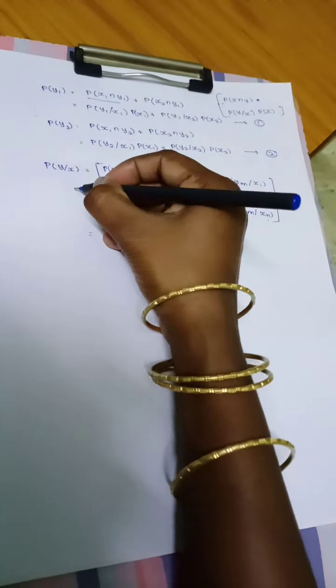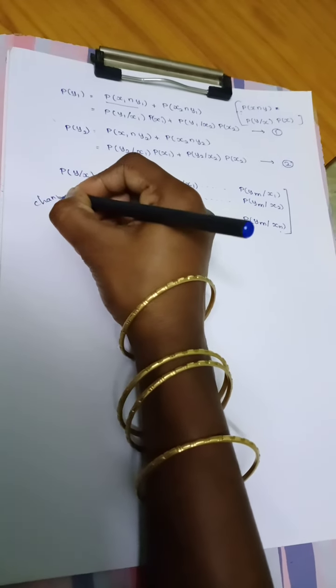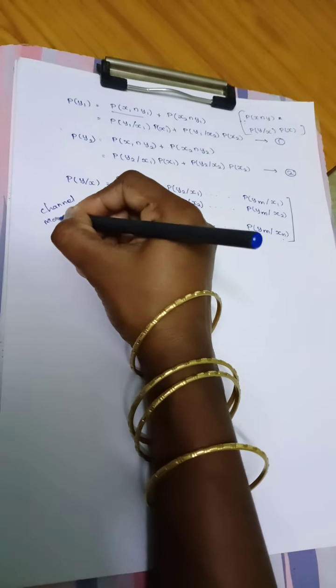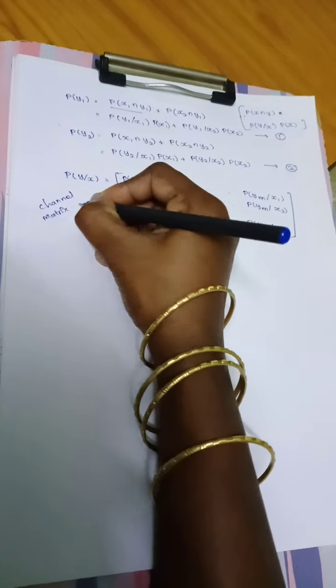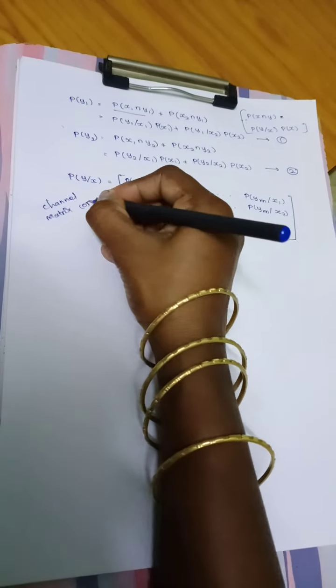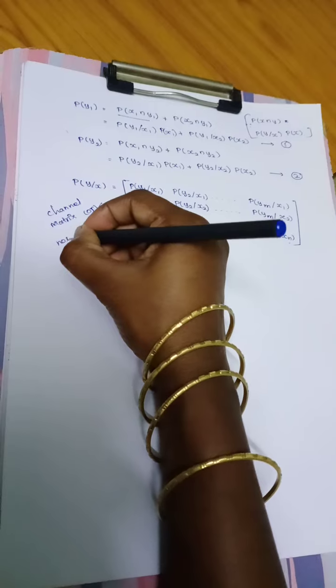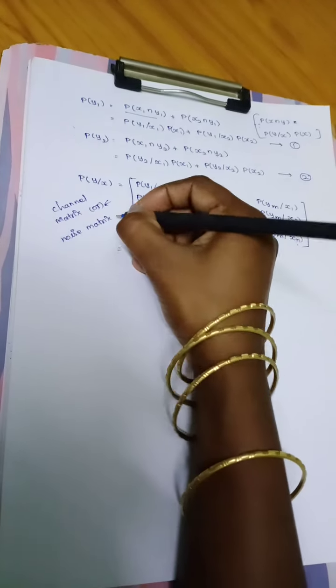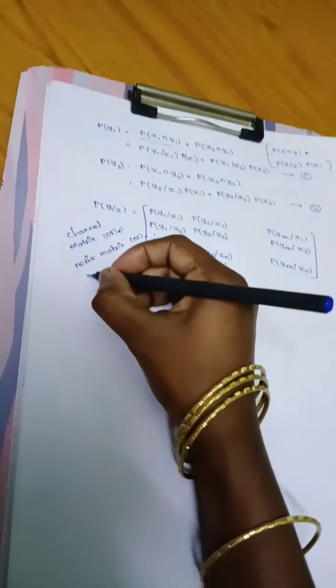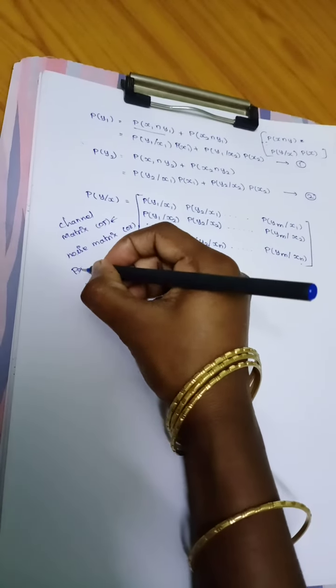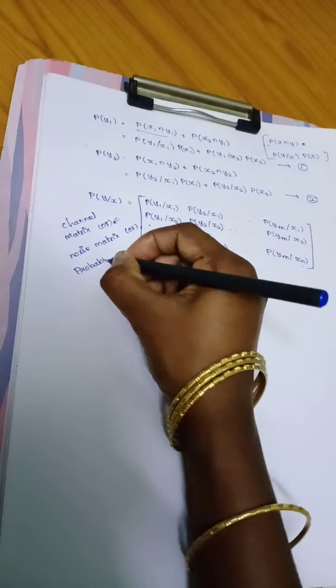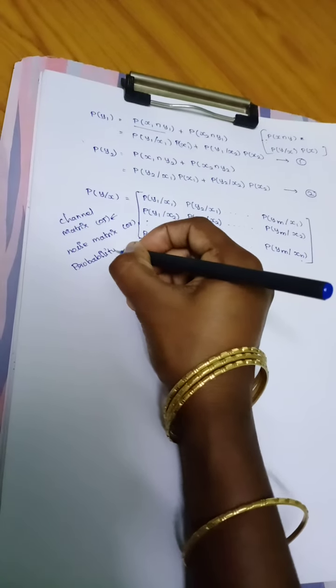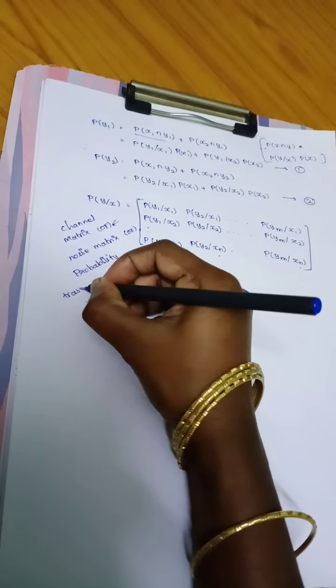So this matrix is called the channel matrix, or noise matrix, or else it is the probability transition matrix.